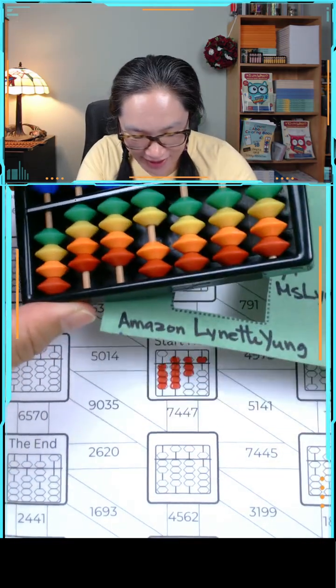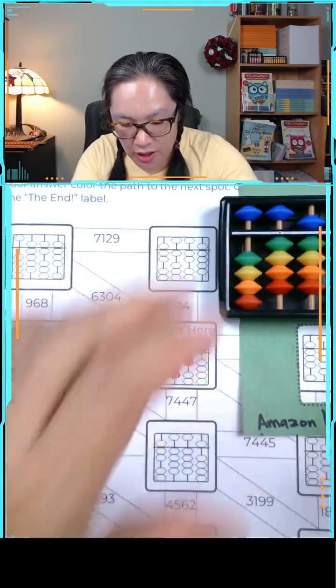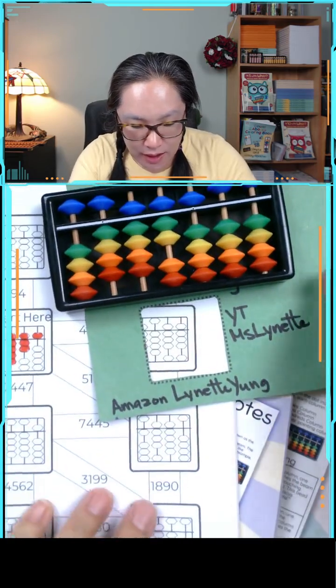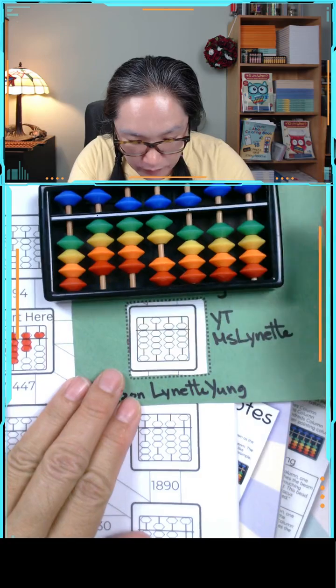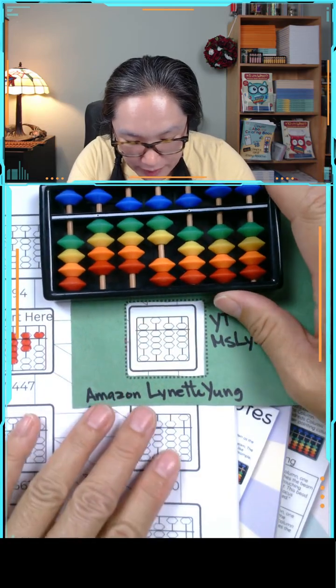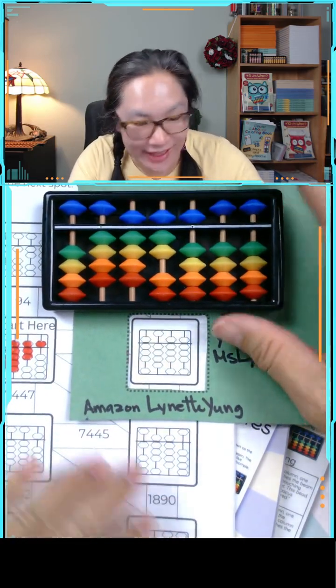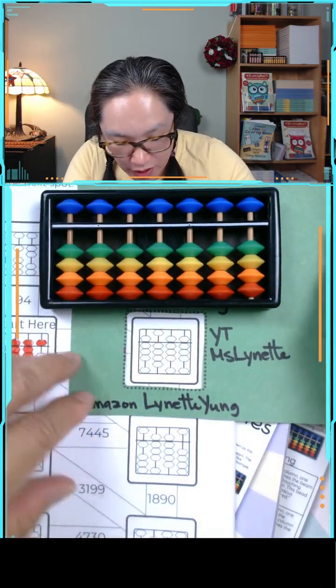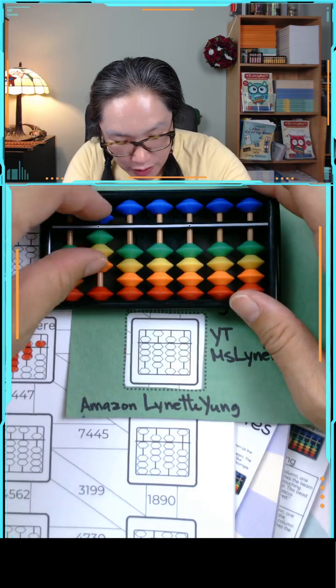Well done, right? Easy, simple to use, easy to understand. So again, this is not a completed maze. I didn't do this maze. So this is what it would look like when it's not done, and it's up to you to color it in.